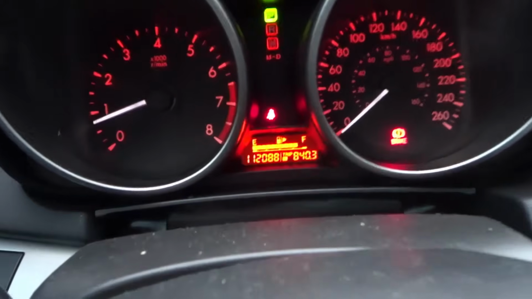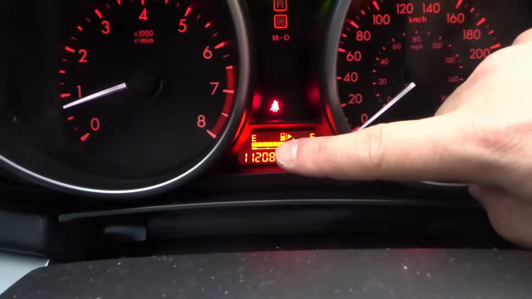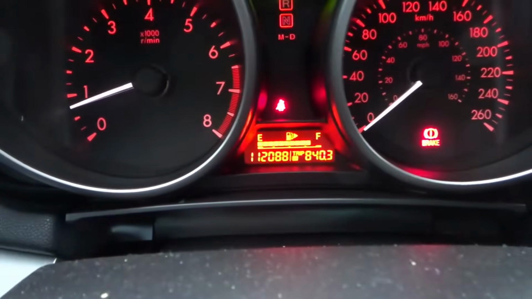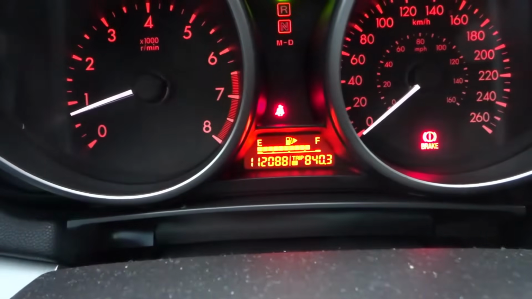Next up is the fuel gauge. This one's pretty simple, but I'll show you a little hack with the fuel gauge. On this car right here, you can see it just shows little squares right over there. That represents how much fuel is in the gas tank. You can see right now I have just over 3/4.